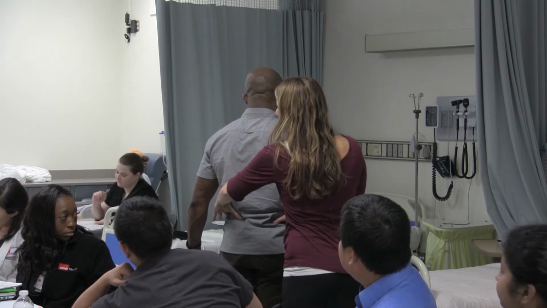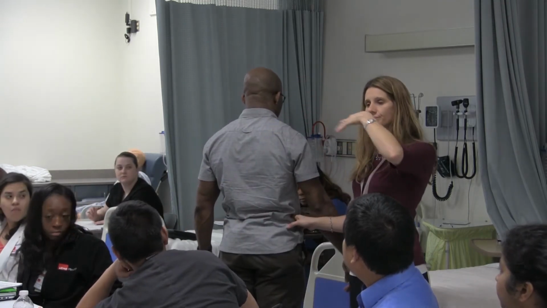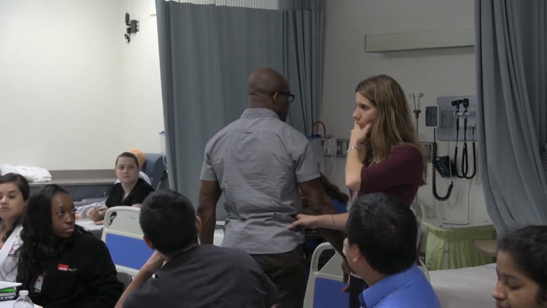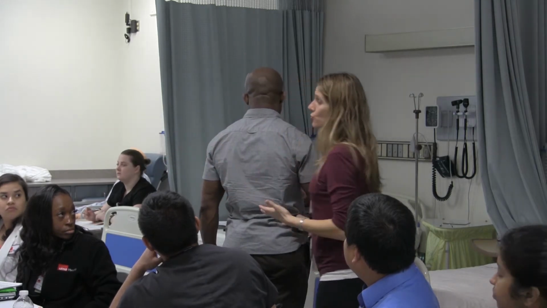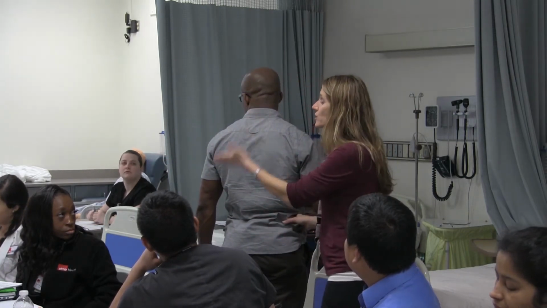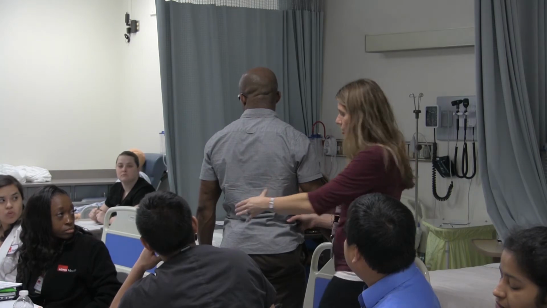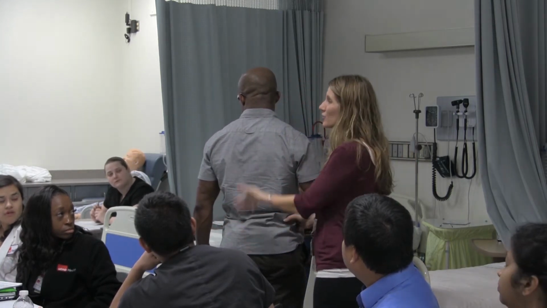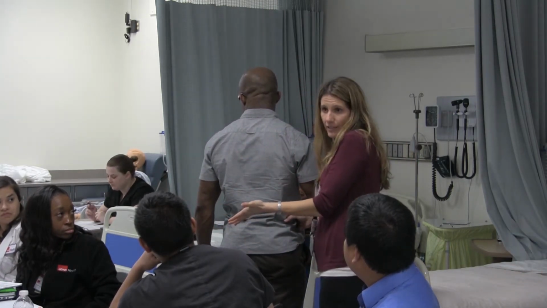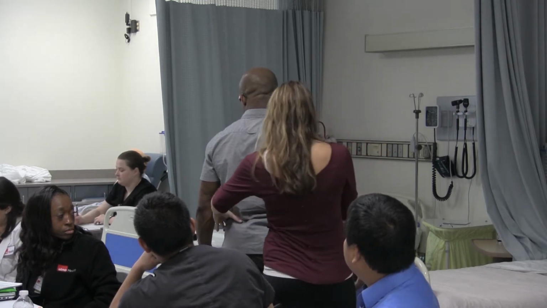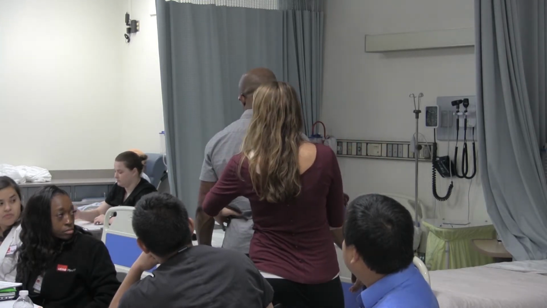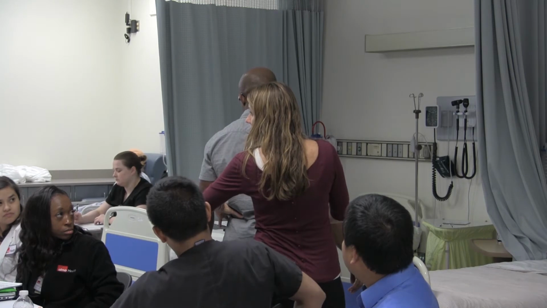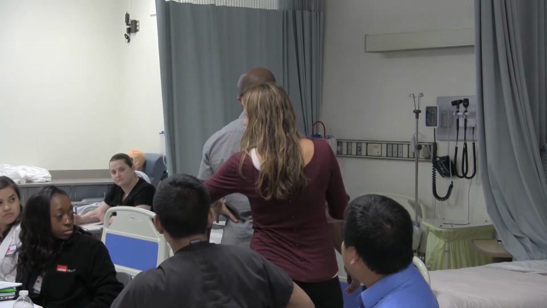What if the right one was higher? Okay, left leg might be shorter or right leg might be longer, but there's a leg length discrepancy. So I want to check for that because that could impact his spine if one leg is longer than the other. So I'm going to come in and just look. Are his iliac crests the same height on the right and left?